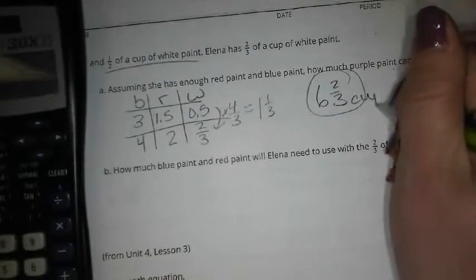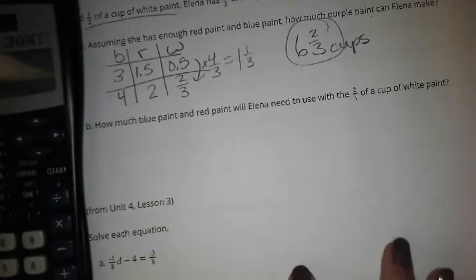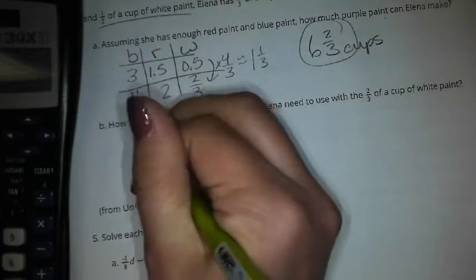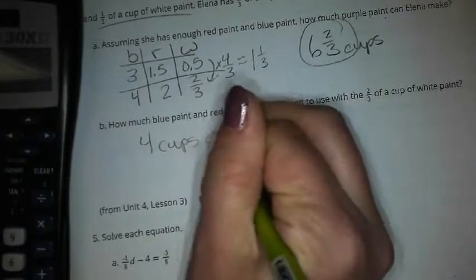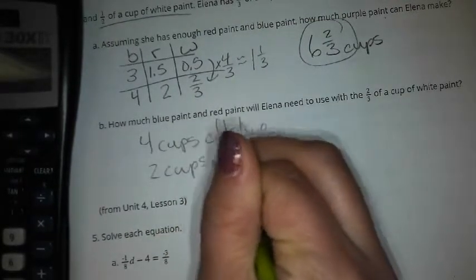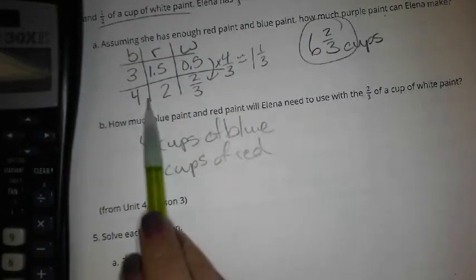Oops, cups. Alright, how much blue paint and red paint will Elena need to use with the 2/3 of a cup of white paint? Well, she'll need 4 cups of blue and 2 cups of red. And that's what I have here in my table.